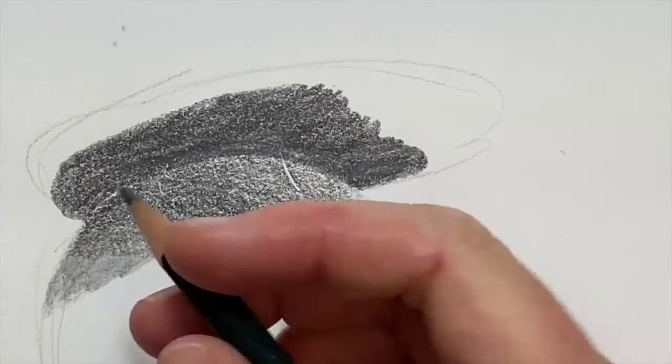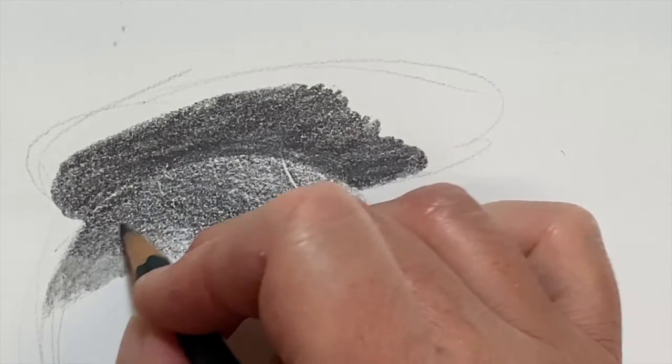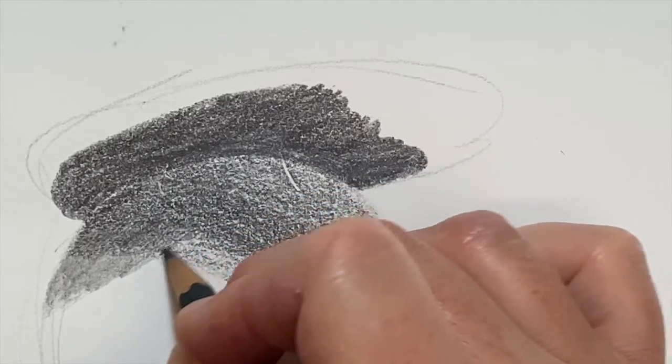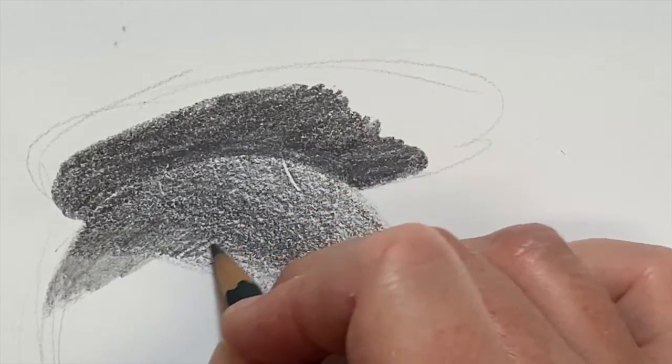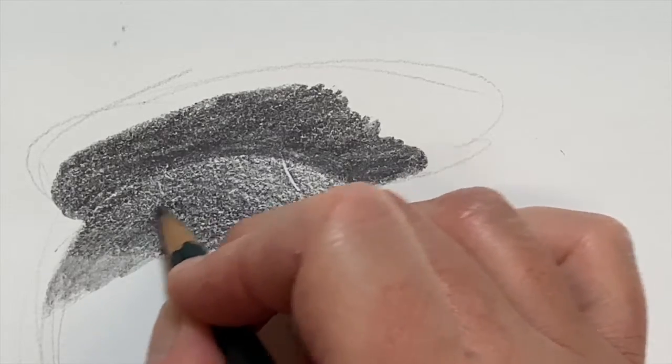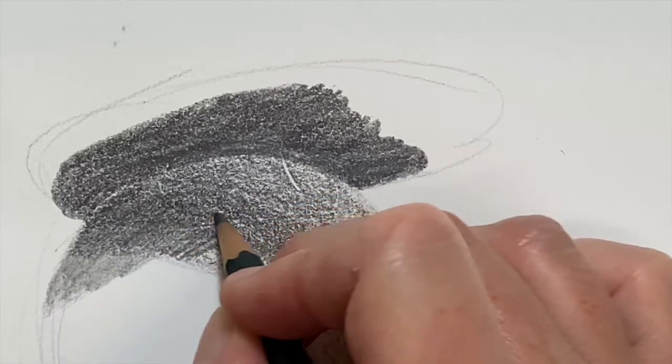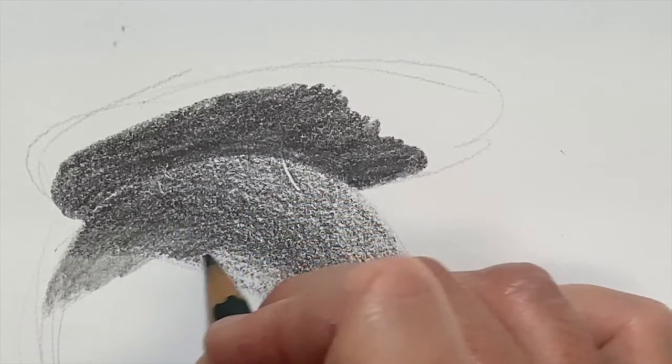If that's bugging me, then I can come back a little bit more specifically with the 4B pencil or a 6B pencil, and I can get this texture a little less. Remember how we talked about beware of that stucco kind of look? I can still fill that in, okay?